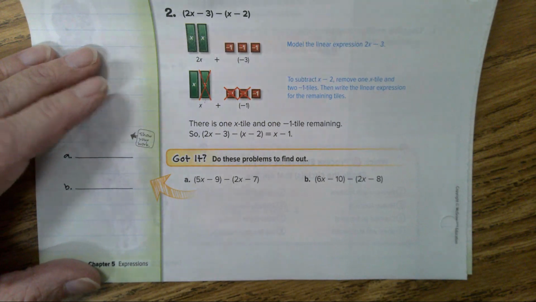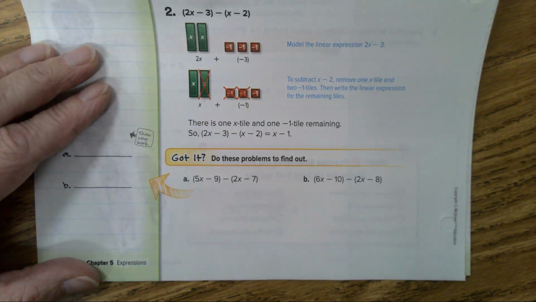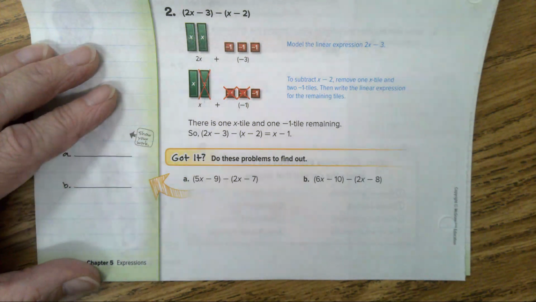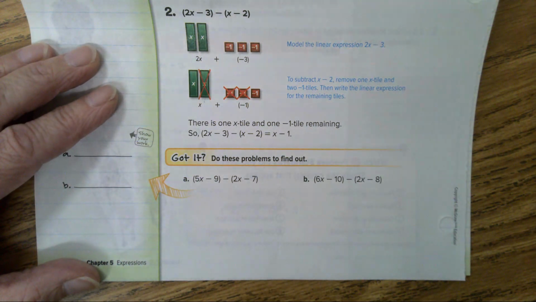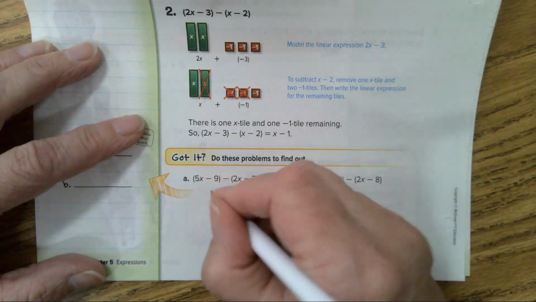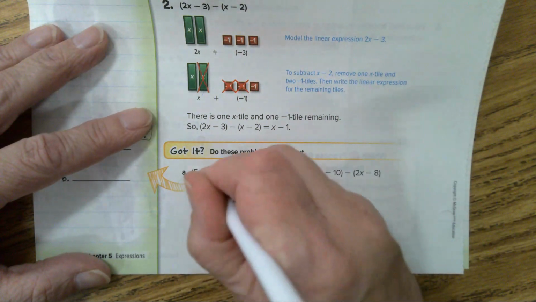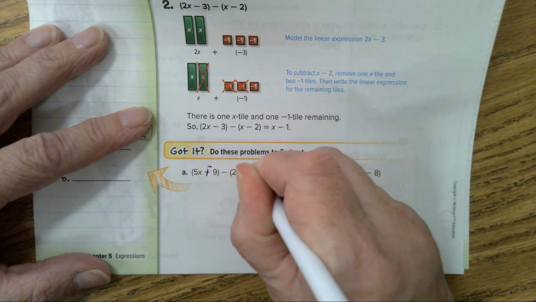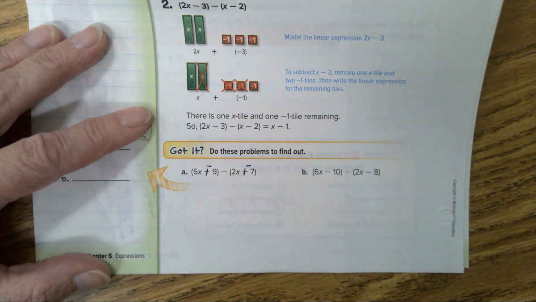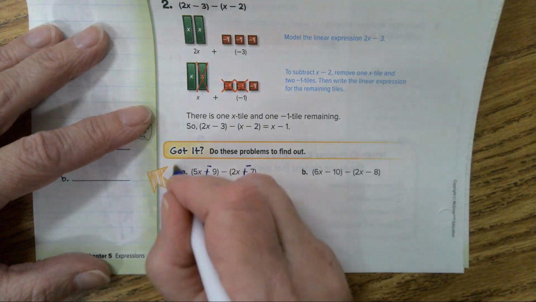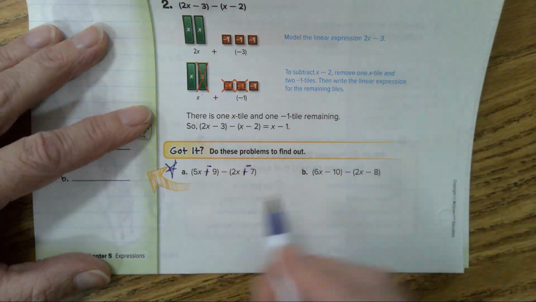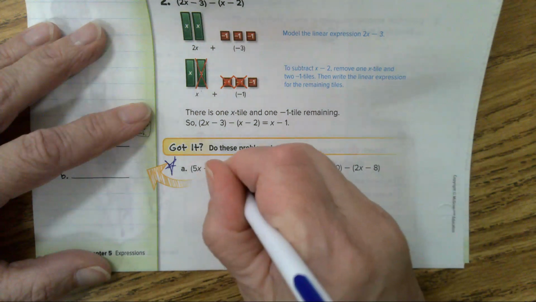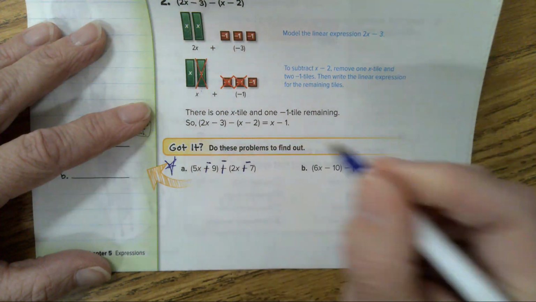Our goal when you do these expressions is to get rid of your subtraction signs. Once you get rid of subtraction signs, you can use the commutative property. So the first thing you're going to do is get rid of the subtraction signs. Add the opposite, add the opposite. Any questions on what I just did there? This is where the trickiness comes in. See that subtraction sign? You're going to add the opposite.